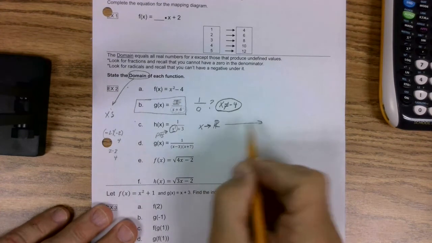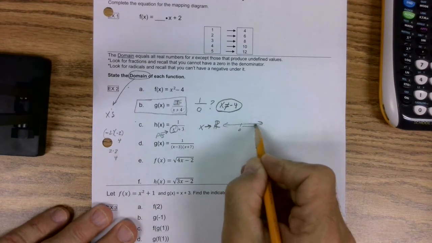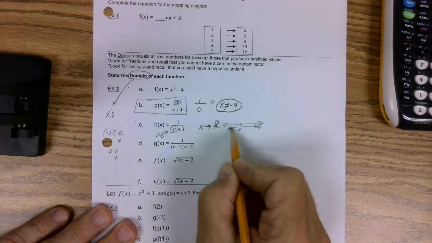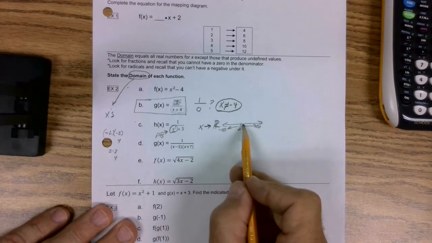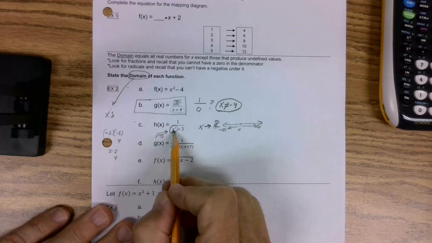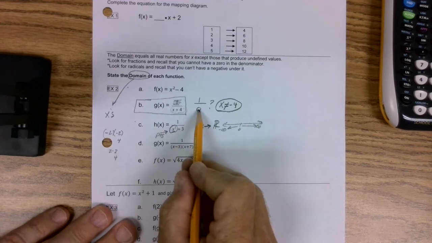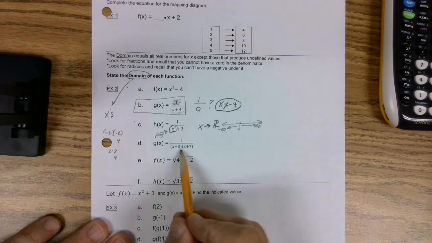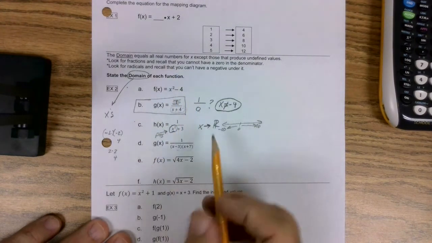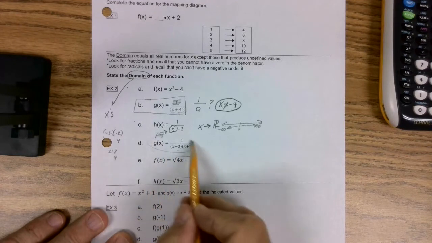And if you think about the entire number line, 0 all the way up to positive infinity, 0 all the way down to negative infinity, you can pick anything you want on that entire number line, plug it in there, square it. You will never, ever get a 0 in the denominator. It's just mathematically impossible.